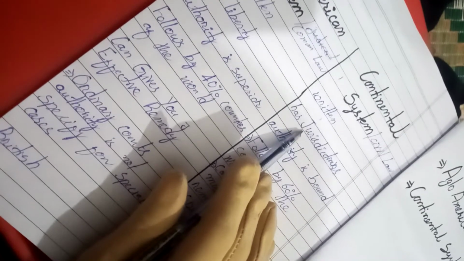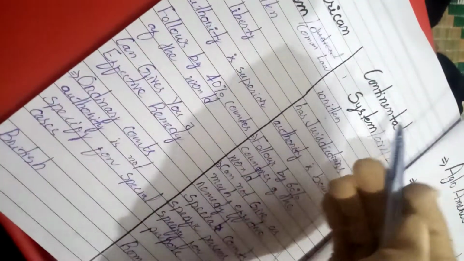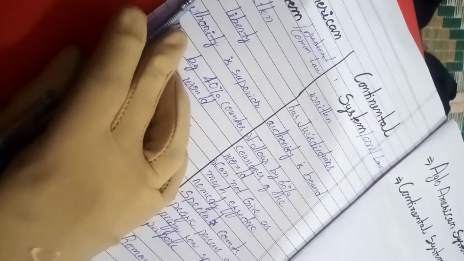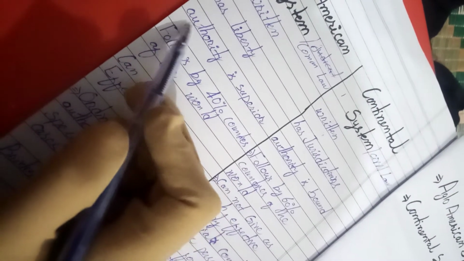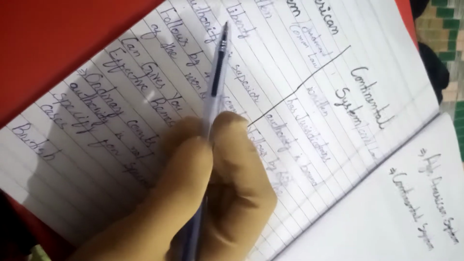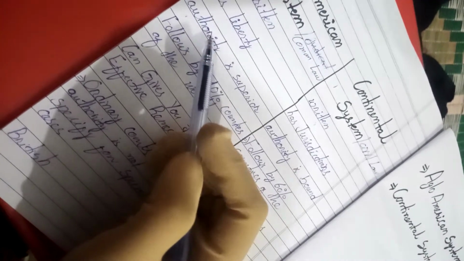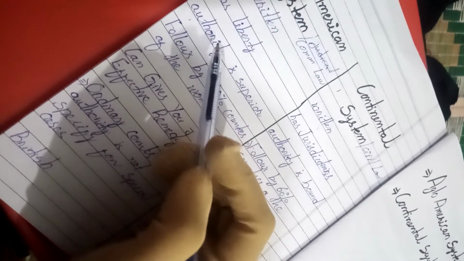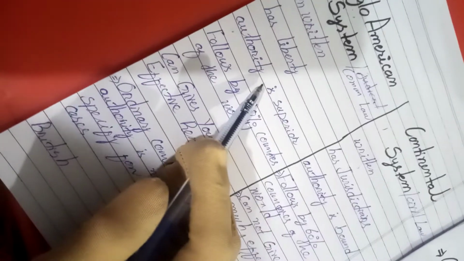Authority is bound by the codified laws, statutes, and legislation. Obviously, what legislators make, authorities have to follow. So in the continental system authority has jurisdictions, while in the Anglo American system authority has liberty. The next description is concerned with this liberty. Authority is superior. Obviously, if authority has liberty, then it has to be superior, because it is not bound by the legislature or codified law or statute. It is free to take decisions and free to make laws, because it is based on judicial decision. So judiciary is authority, so authority is superior.